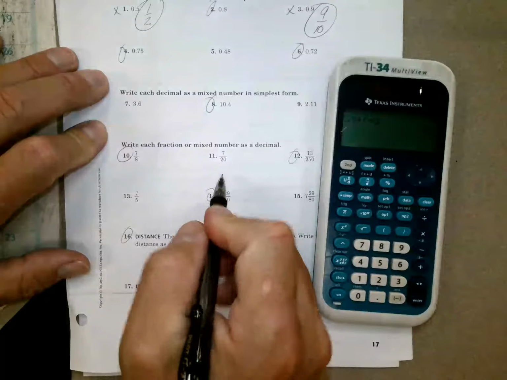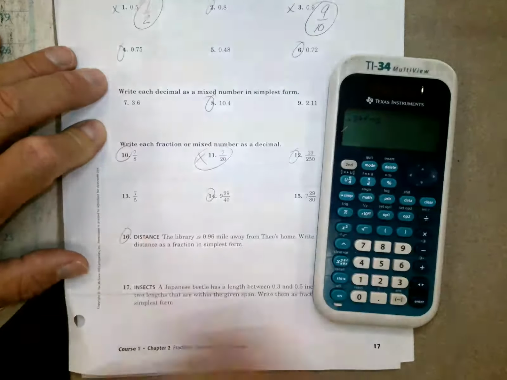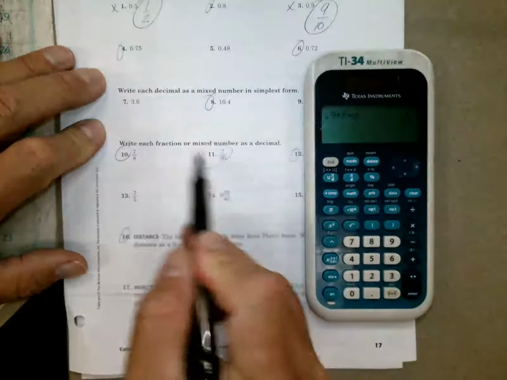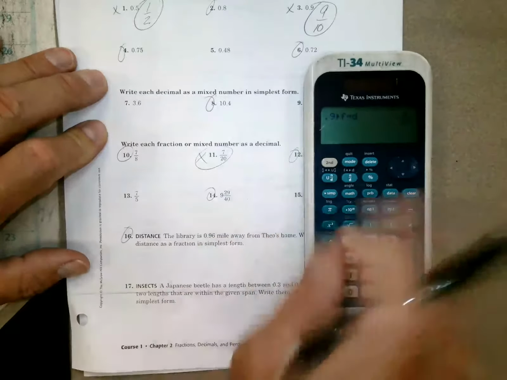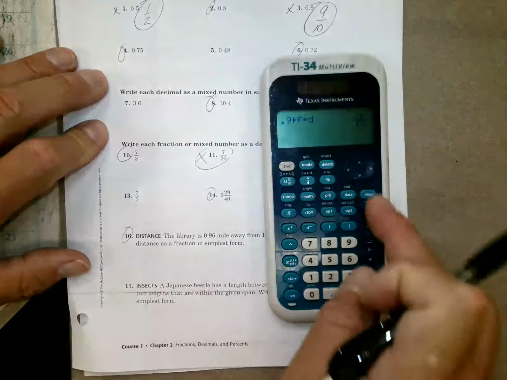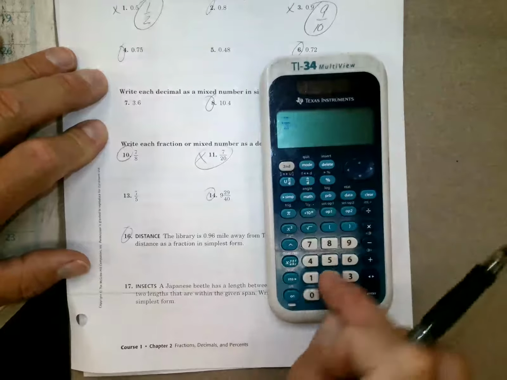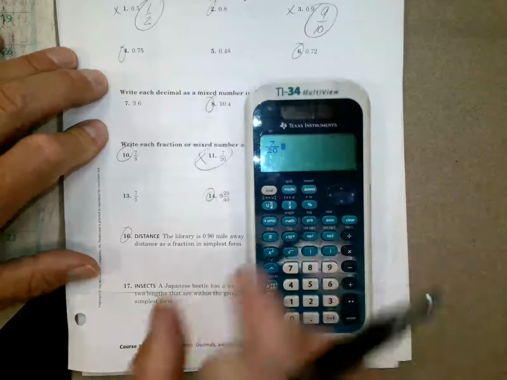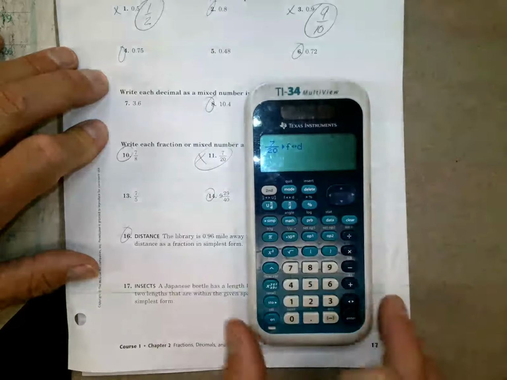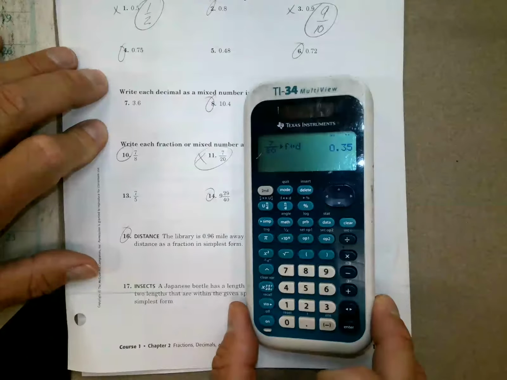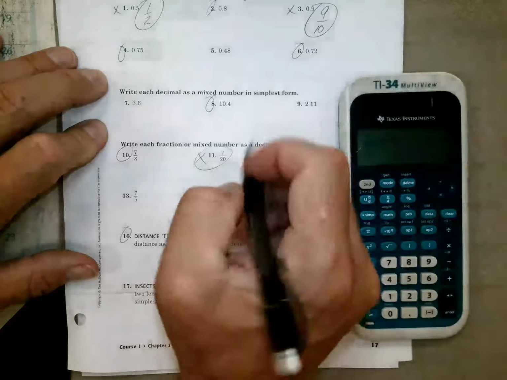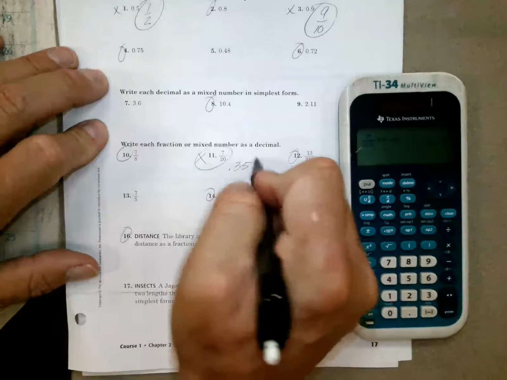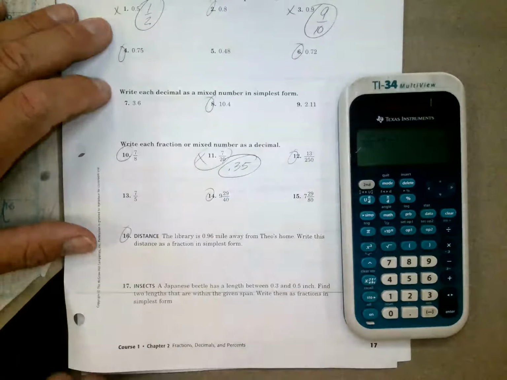If we pop down here, I'll do number 11 for you. Again, mixed fraction or mixed number to a decimal, no problem. So 7 N over D, 20 to the right. I've entered that fraction into my calculator. To change that to a decimal, I hit that, and there it is, 35 hundredths. So it's the same function on the calculator. It does two different operations. Okay, that's lesson 1.